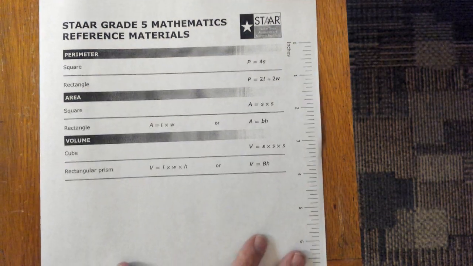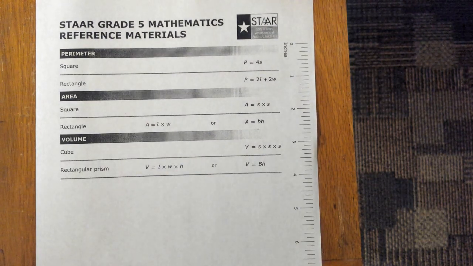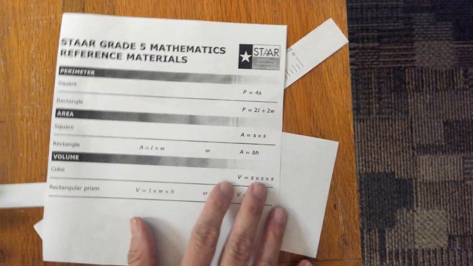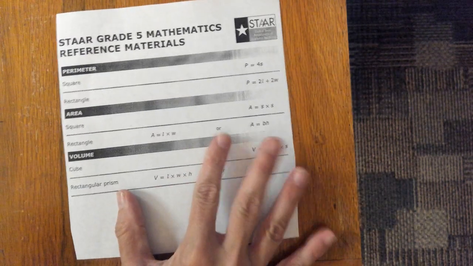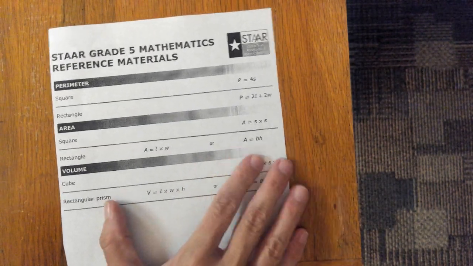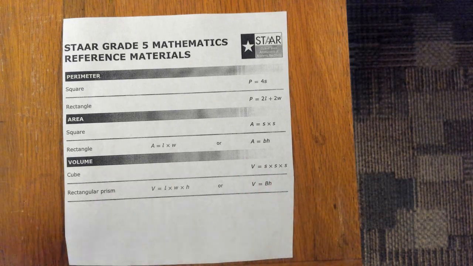Alright, we're going to take a minute to put this reference page into your math journal. So you're going to need to track down one of these and then cut it up a bit. Okay, so you're cutting the ruler off. You don't need that. You have to find a real ruler in the world. Before I glue this in, I want to make some notes on here.